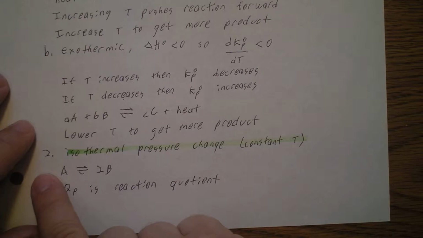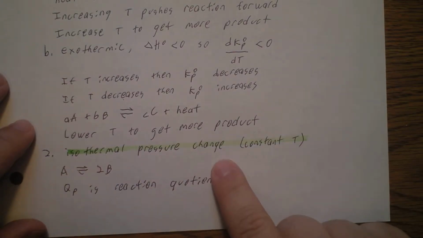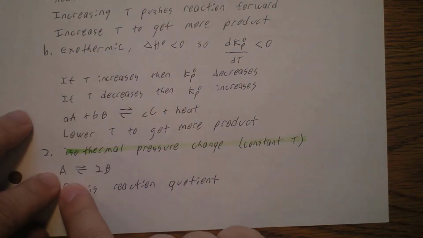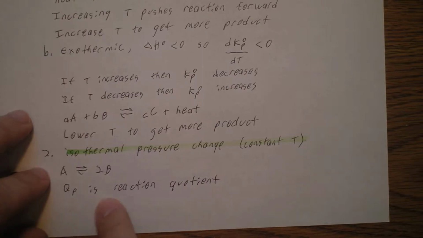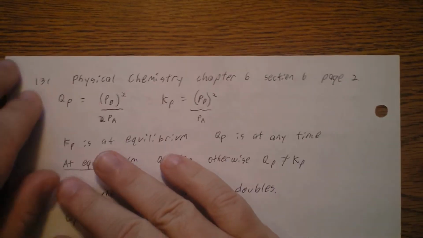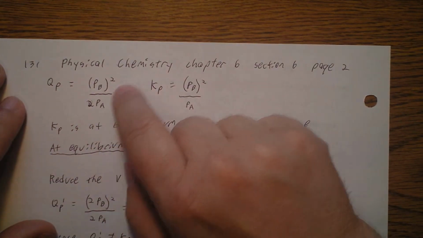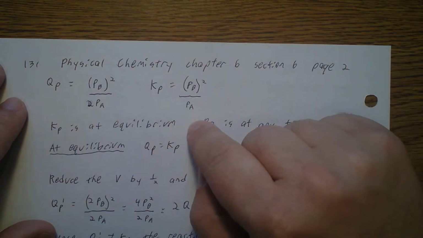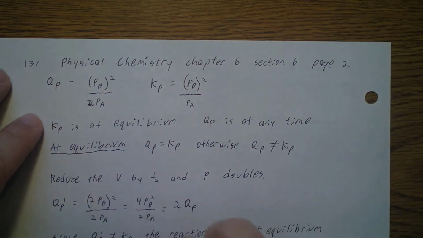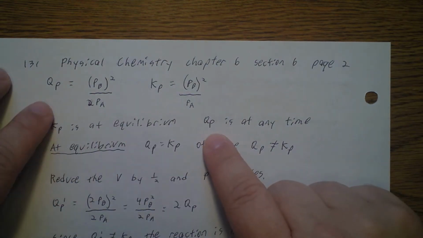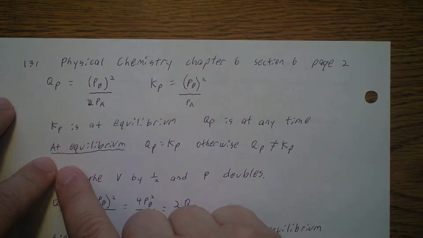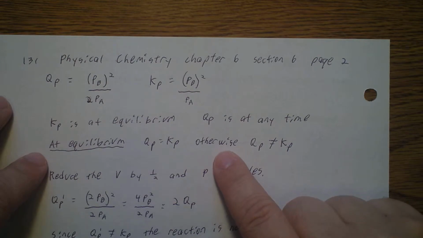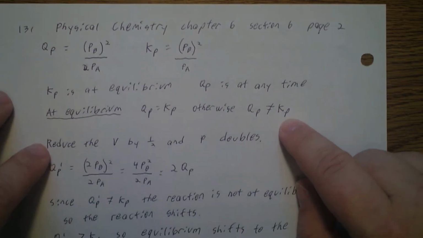Now the second process we'll look at is an isothermal pressure change, constant temperature. So let's say we have reactant A going to 2B, and Qp is the reaction quotient. Now Qp is the partial pressure of substance B squared over A. Now Kp is equal to the partial pressure of B squared over the partial pressure of A. The difference is K is at equilibrium, Q is at any time. So at equilibrium, Qp will equal Kp. But when you're not yet at equilibrium, then Qp won't be equal to Kp.